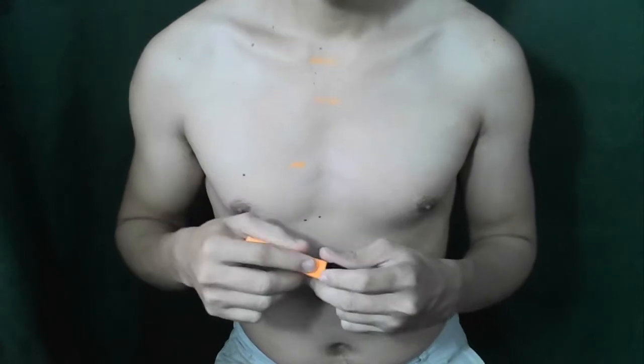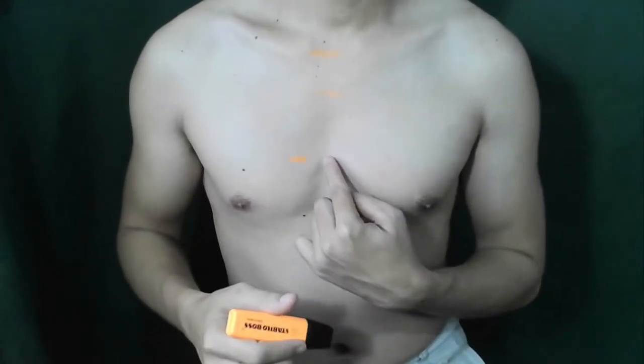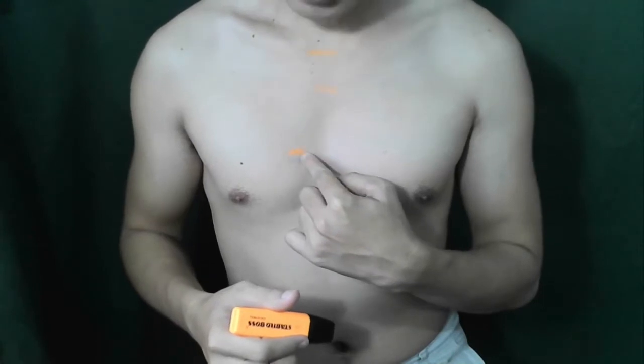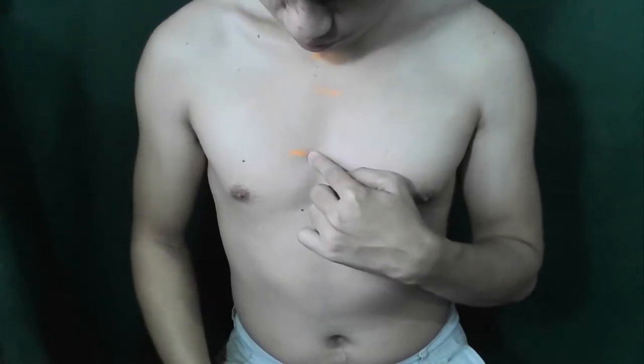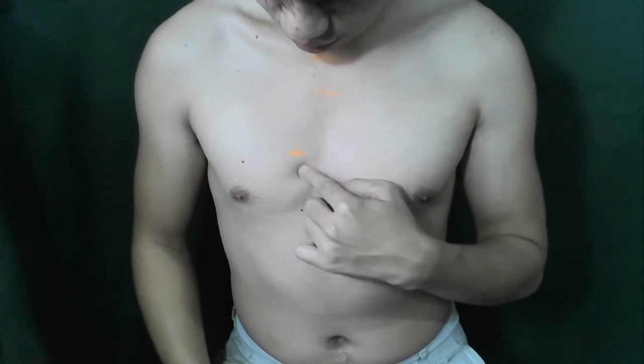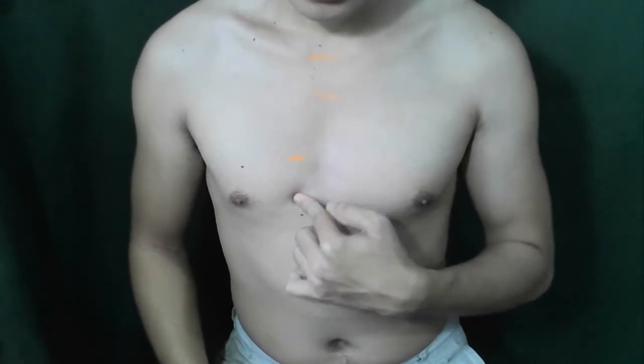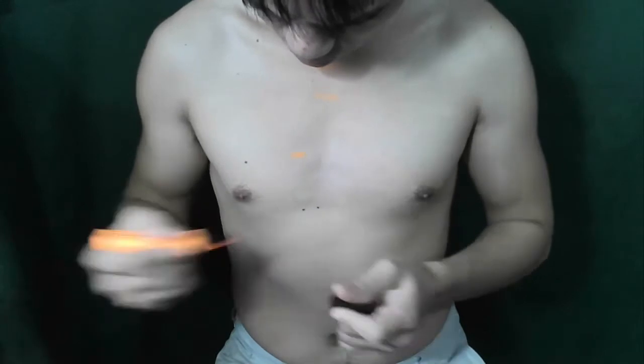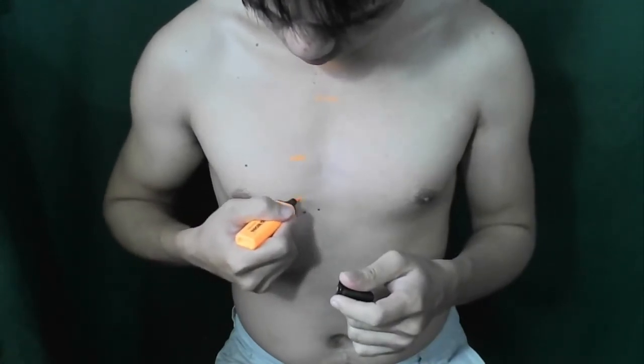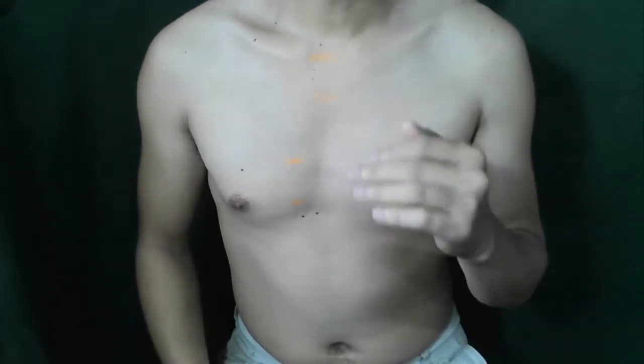Okay. So after we mark the fourth rib, we next mark the sixth rib. So this is my fourth, this is my fifth, and this is my sixth rib. So basically this is the sixth rib here. Why do we need to locate those? Because those ribs are the boundary of the fissures that separate the right upper lobe, the right middle lobe, and the right lower lobe.